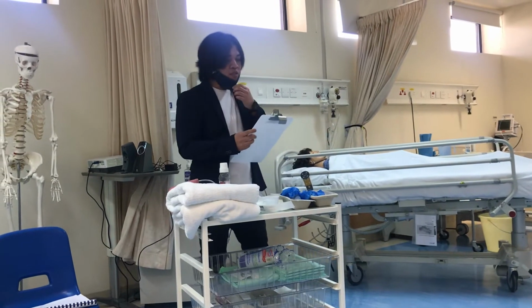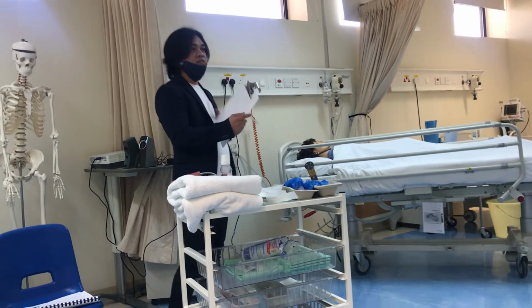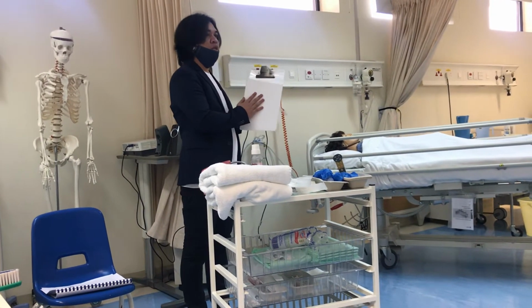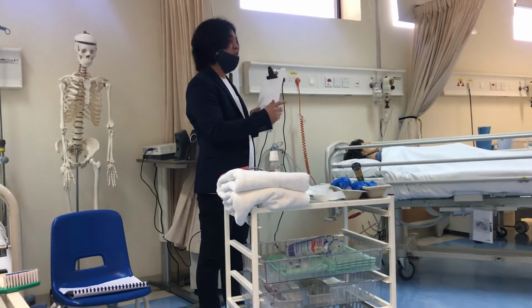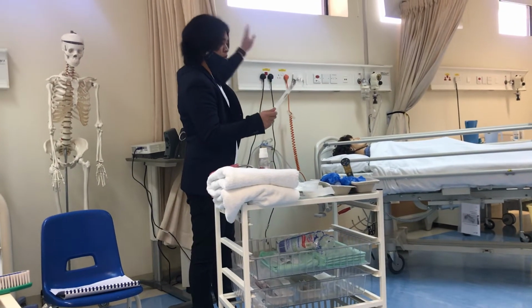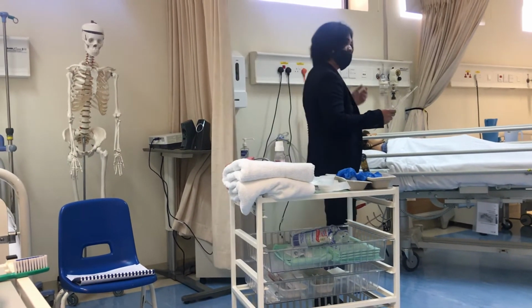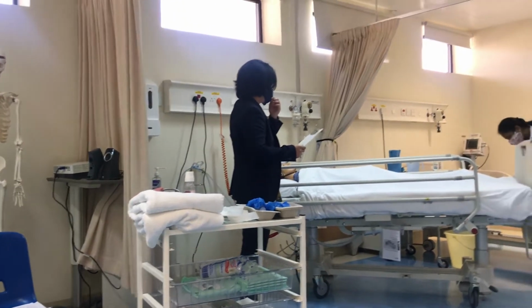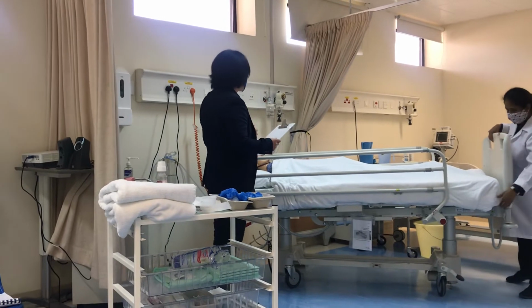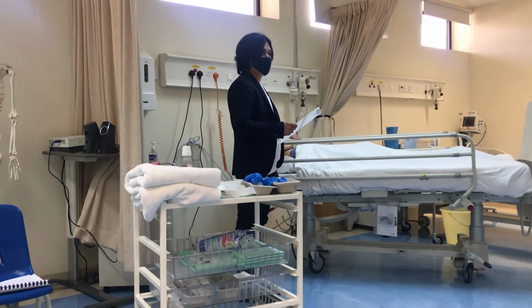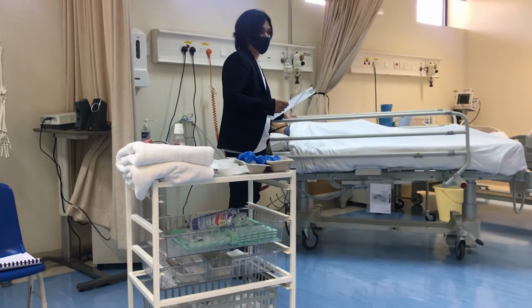Okay, so the first thing they're going to do, always ask your students to hold this one, is the patient identification. Like this, we'll go to the bedside and then you will introduce yourself. Good morning, sir. I am Mr. Leo Labraga. I'm your nurse for today, and I'll be performing oral care.